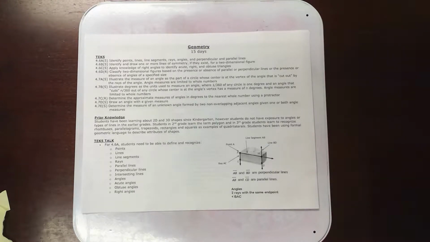This is the second video for geometry. In the first video, we talked about TEKS 4.6a through TEKS 4.6d, and we really talked about these TEKS being geometry vocabulary. And so there's a lot of definitions, a lot of words that students need to know, a lot of geometric figures they have to know by sight, be able to identify them and classify them.